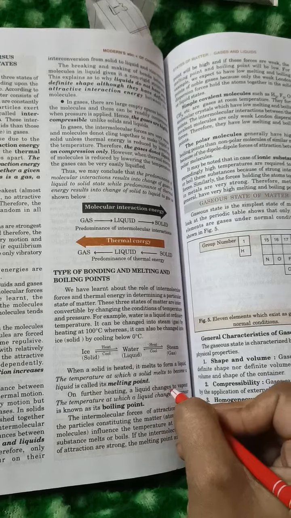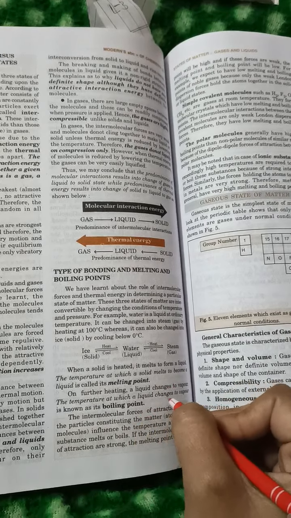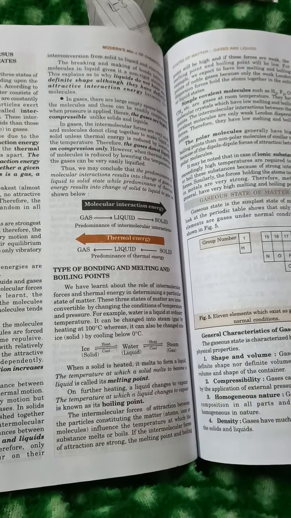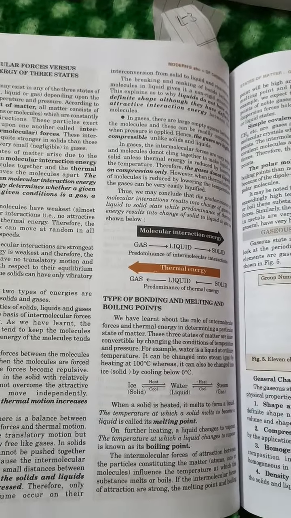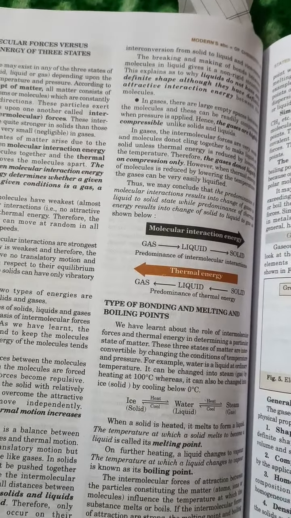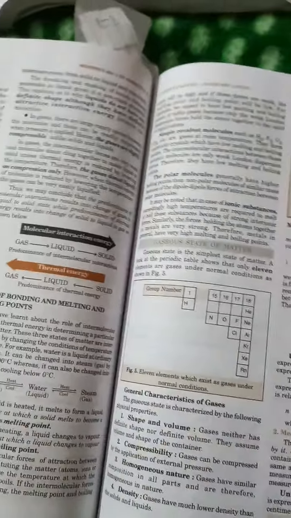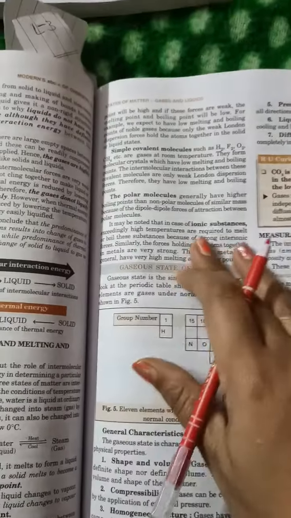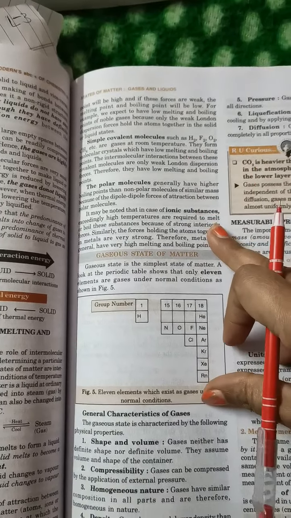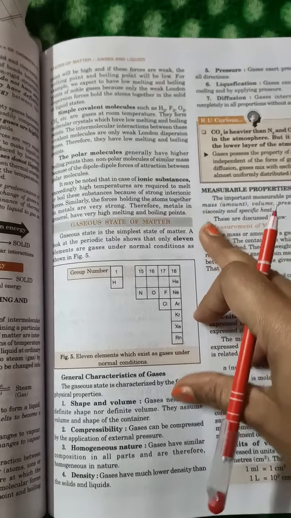Heating a liquid changes it to vapor. The temperature at which a liquid changes to vapor is known as the boiling point. Fine. After this, please write down all these things in a copy, so I don't have to say it again and again. So here various characteristics are there. You can write down the things you like.